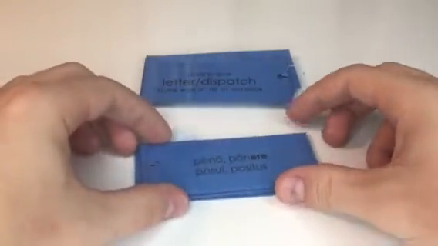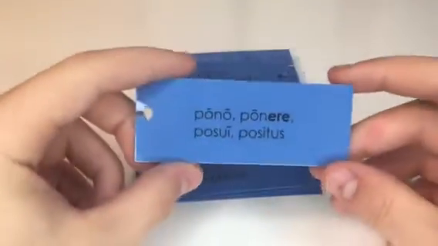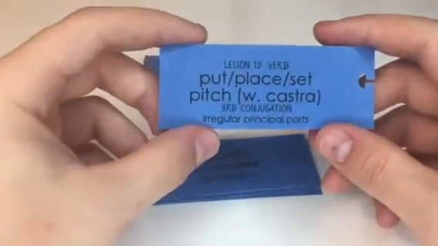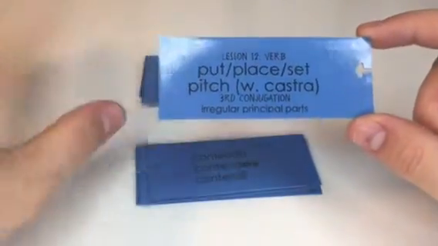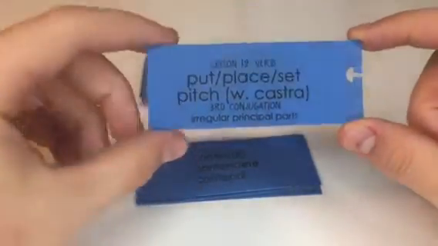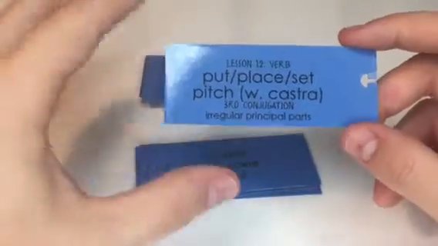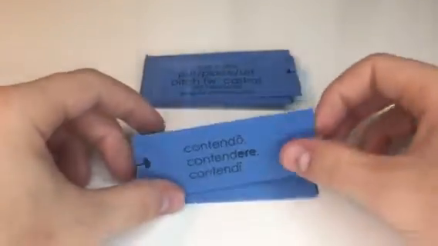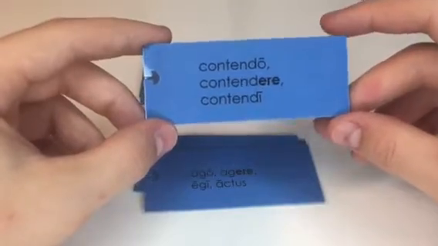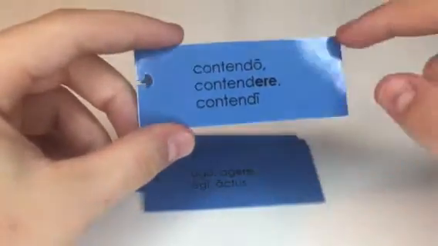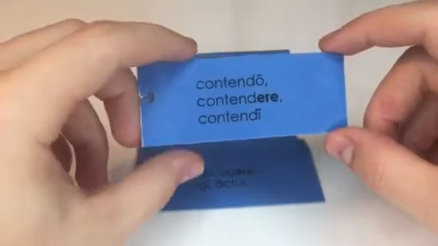Then we have pono, ponere, posui, posetus. This word means put, place, set, or pitch when it is used with castra. So don't translate it as pitch unless castra is in the sentence and being used with it. Then we have contendo, contendere, contendi, and then there's no fourth principal part. So a little bit disappointing again there, but that's okay.